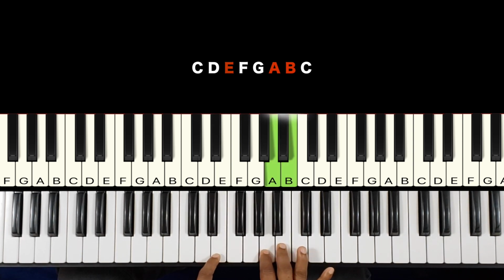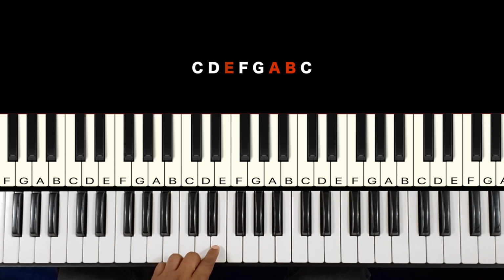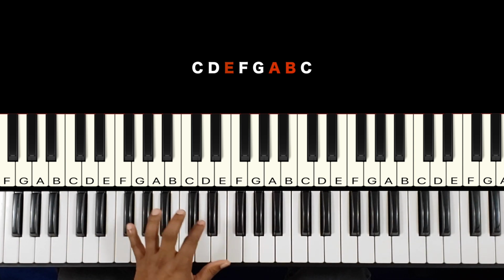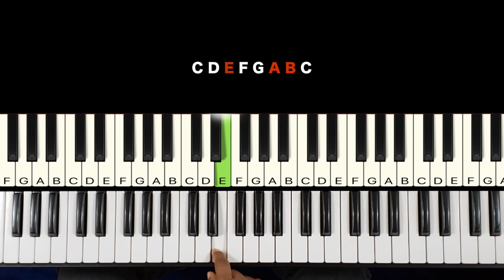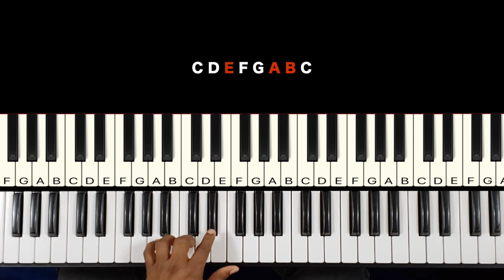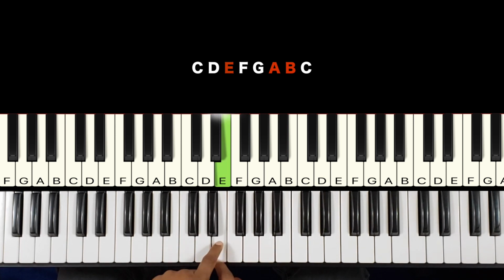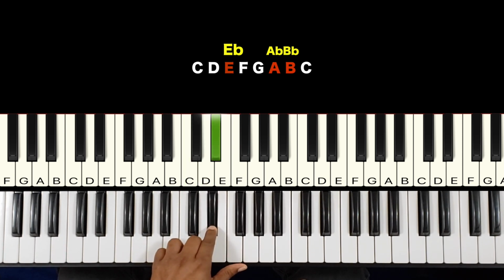So circle 3, 6, 7, and then we're going to reduce a half step for all 3 notes. In the previous lesson, we learned about sharp and flat. So here is the flat. The third note, we're going to reduce by a half step. It's going to become E flat. So you have C, D, E flat. You don't play the E for minor.